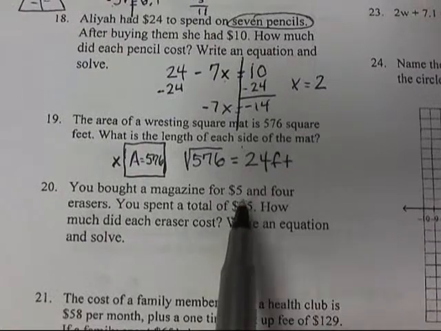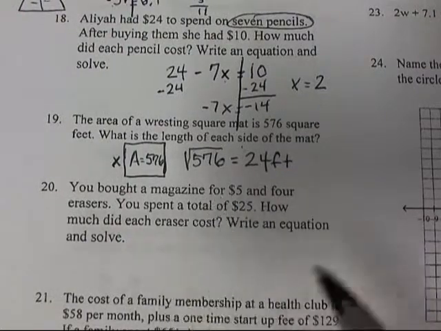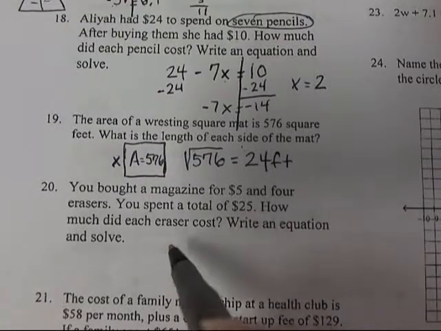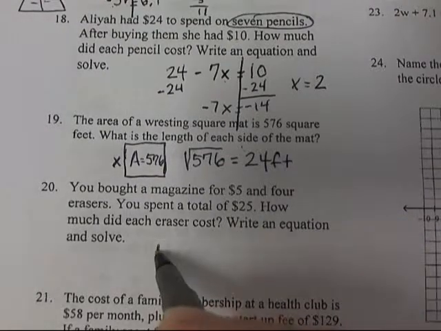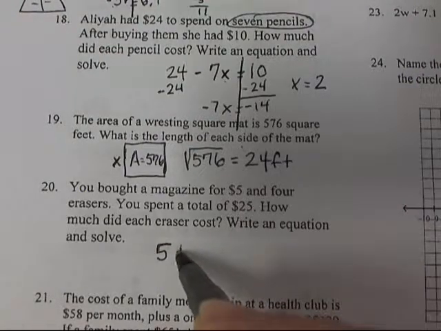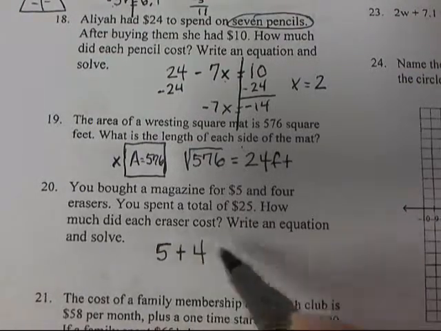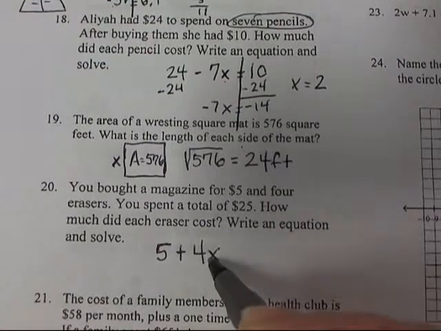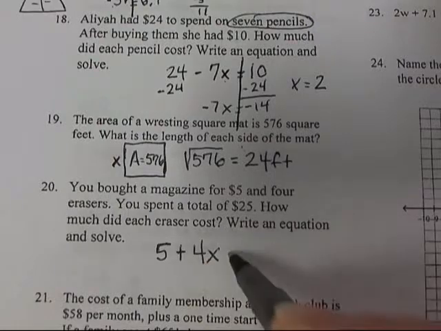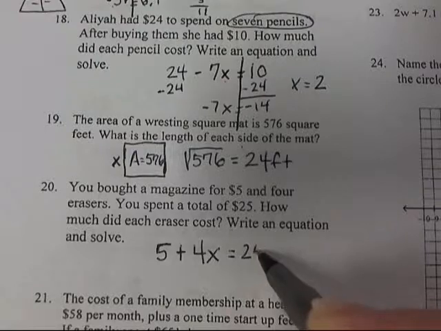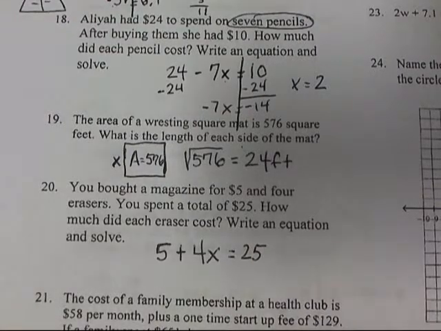You bought a magazine for $5 and 4 erasers. You spent a total of $25. How much did each eraser cost? So you bought a magazine for $5 and you bought 4 erasers. So plus 4 erasers. We don't know the cost of the eraser, so we're going to replace that with a variable. We'll use x. And we know that when we add those together, we get a total of $25. So that's our equation. Now we need to solve for x.